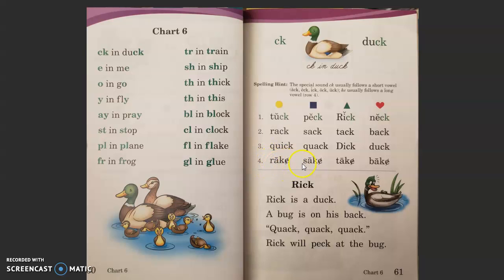Aquí aplicamos la regla que aprendimos anteriormente. Recuerden, tenemos en una palabra, si tenemos dos vocales, la primera siempre va a ser con sonido largo y la última va a ser muda. Okay, so we apply that rule here.